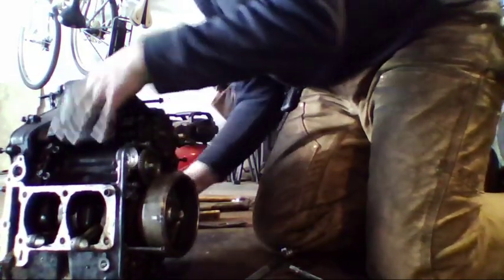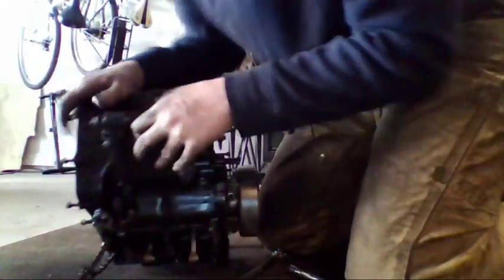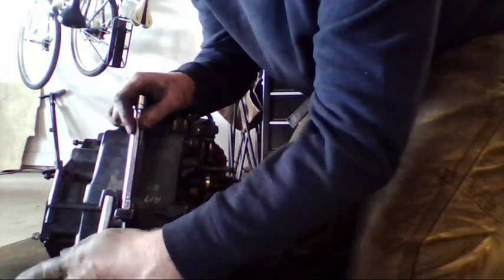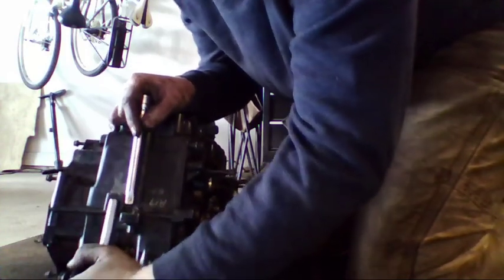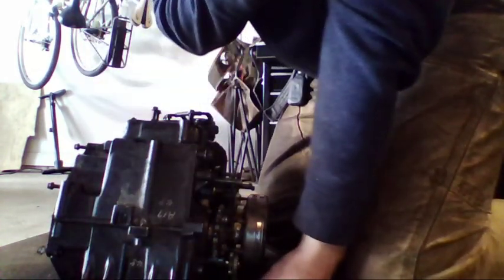And that, and then, god dang it, this stupid chain keeps getting in the way. The thing is now this wants to slide around, so to hold that, oh, god dang it. Nope. Let's see here.